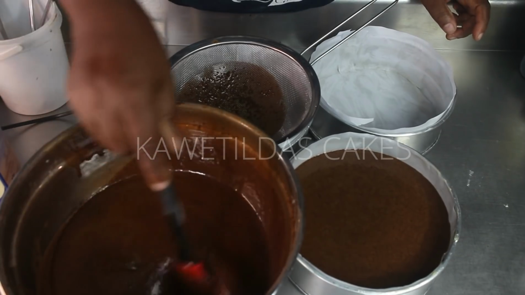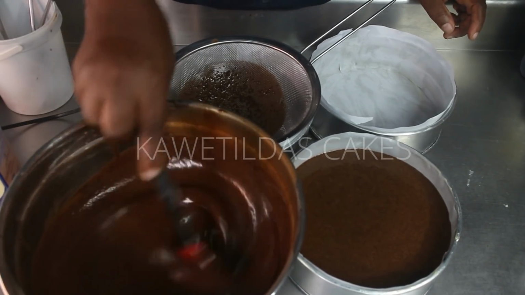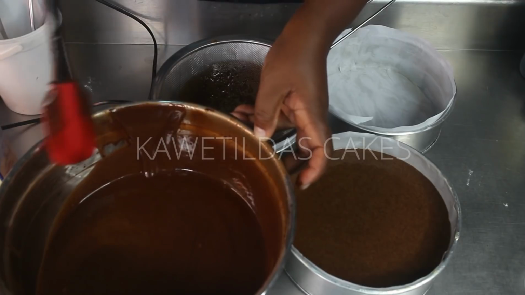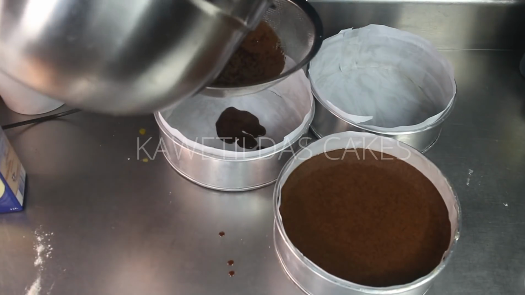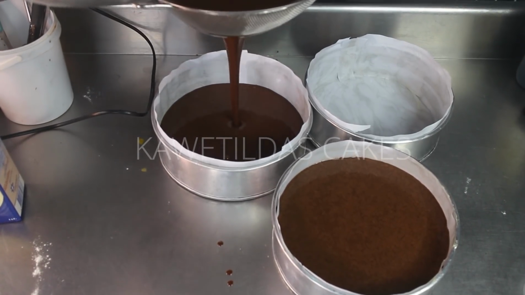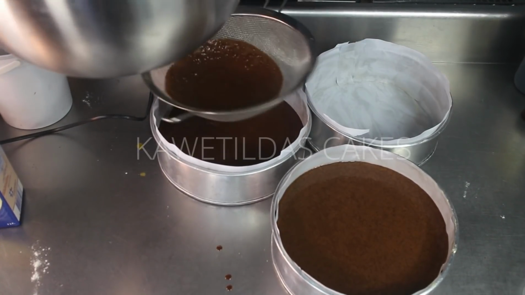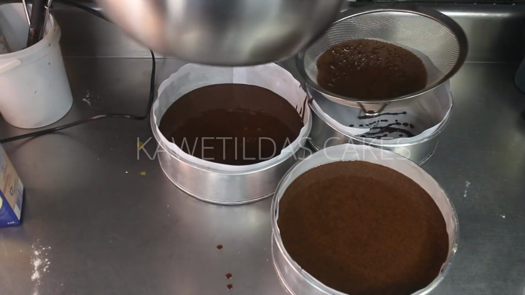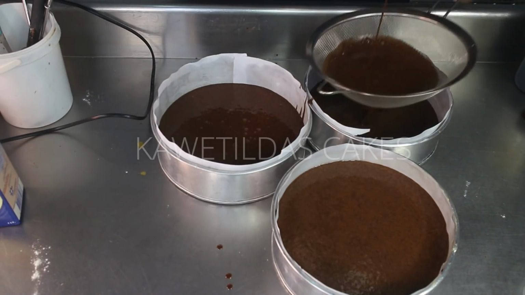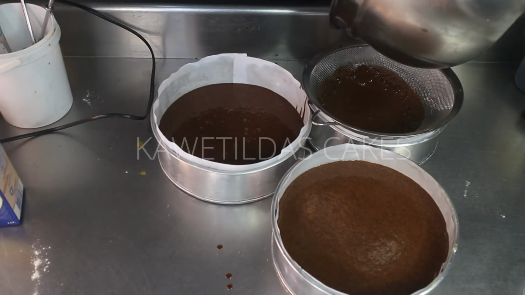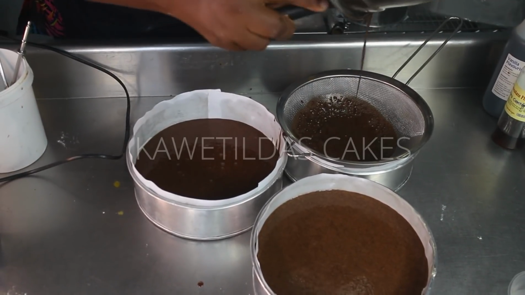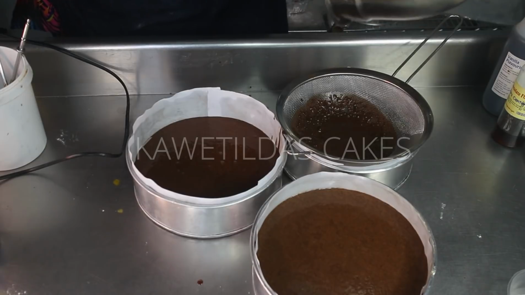Now we mix. And I sieve again. Now you don't fill it up to the brim, because this cake will rise to double in size. So this is here. And we're done.